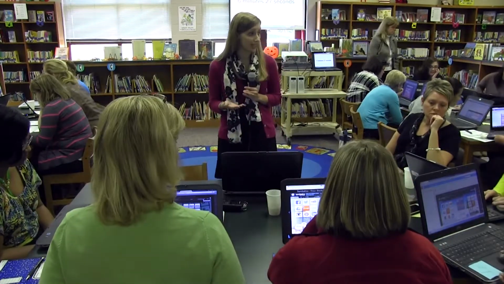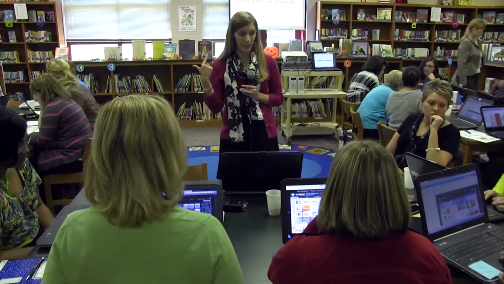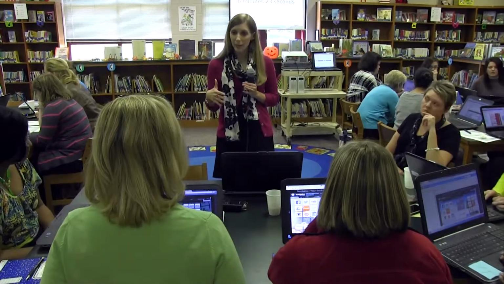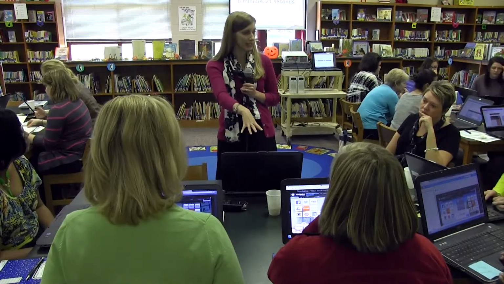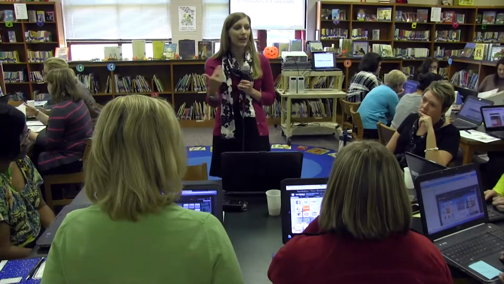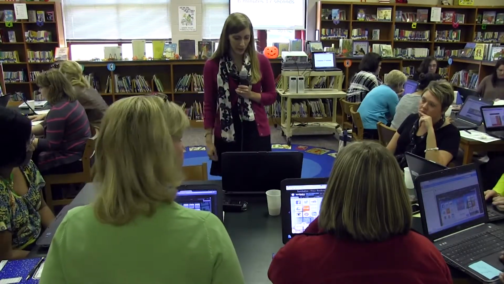So it's a bookmarking site. You could see we used that for our documents because we were having problems with everyone typing in the wrong document. So we created a Symbaloo so that we clicked on the school name and then went to our document for our quick write during reading.